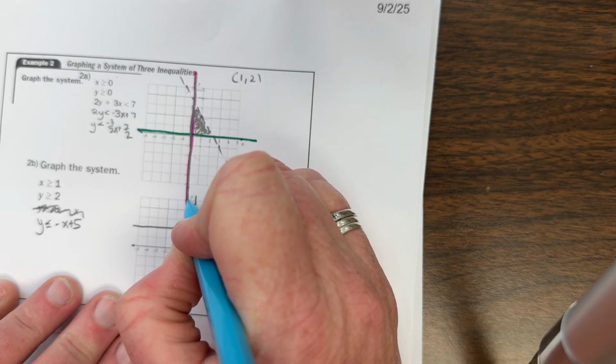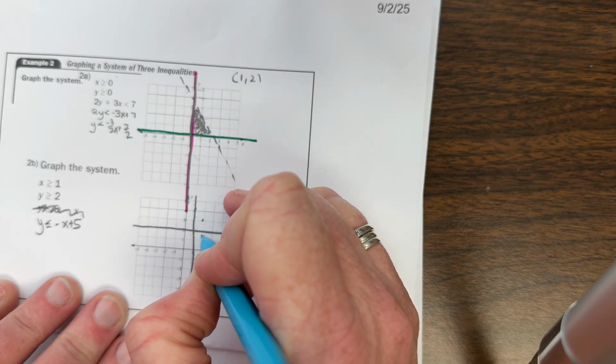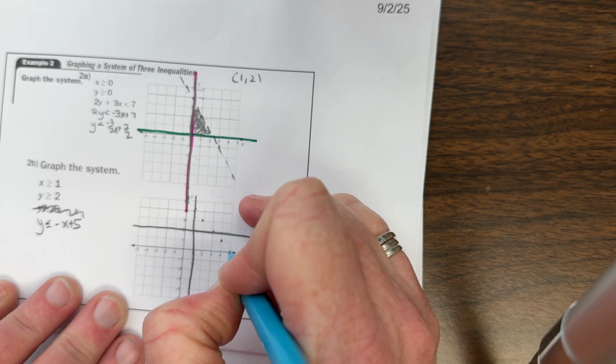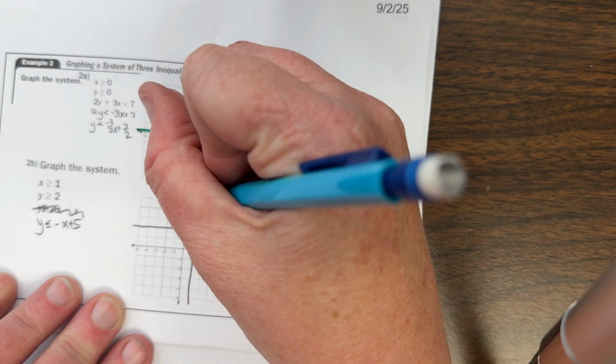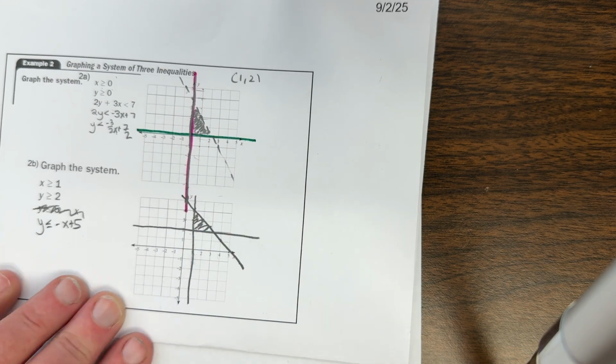3, 4, 5. Down 1, over 1. Down 1, over 1. Down 1, over 1. This is also, so that part should be shaded.